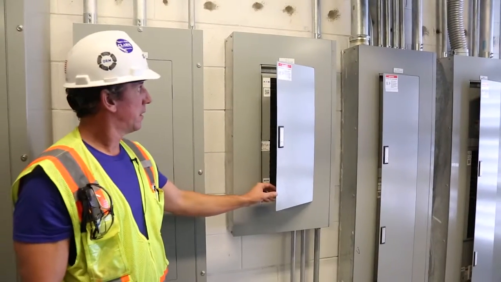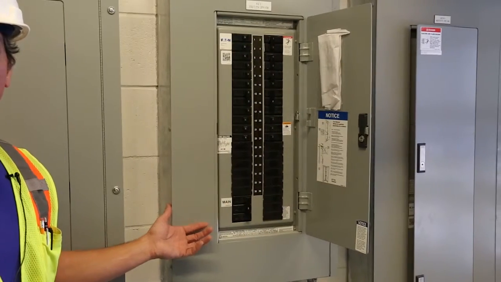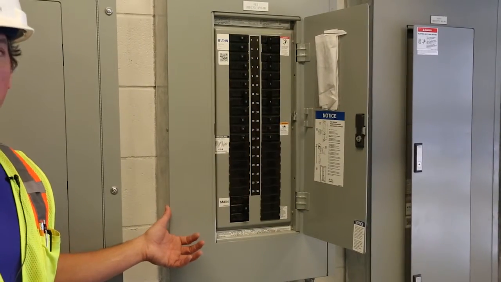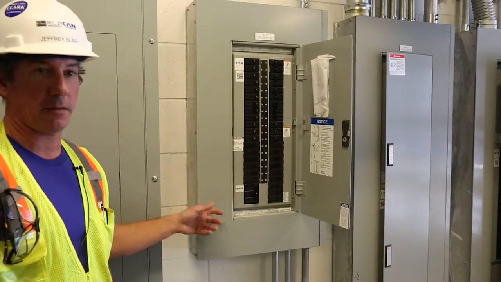KE1 is kitchen equipment, all emergency power for kitchen equipment, walk-in coolers, freezers, things of that nature. Anything emergency power in the kitchen, this panel takes care of.